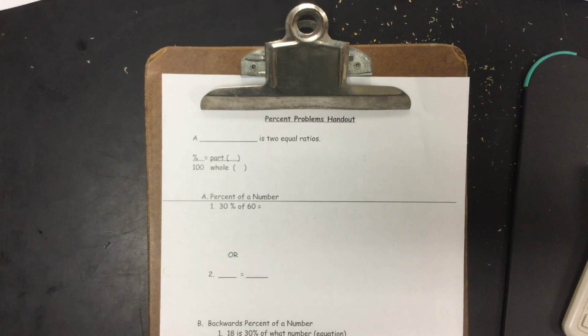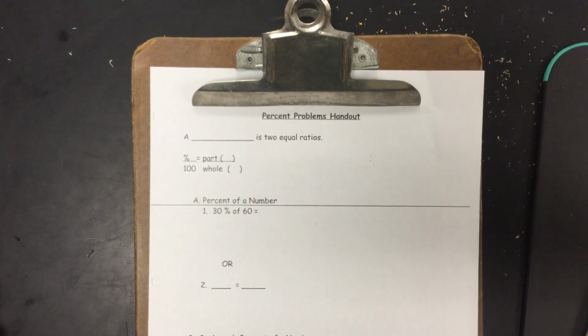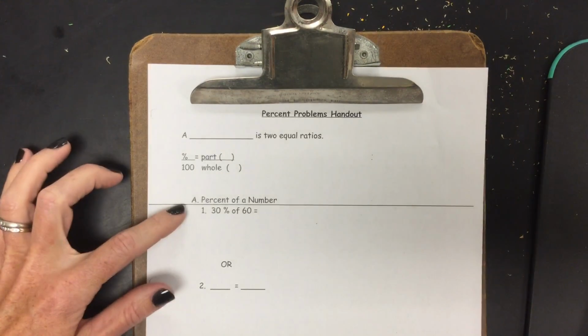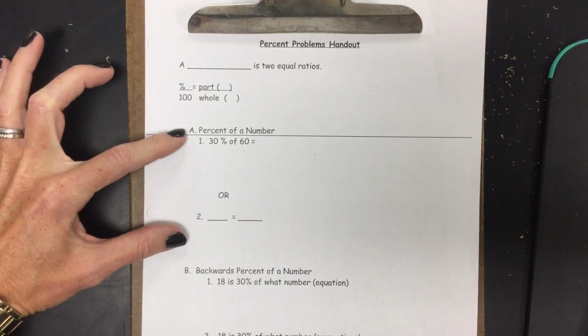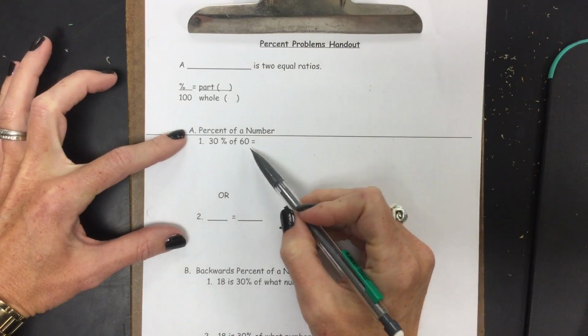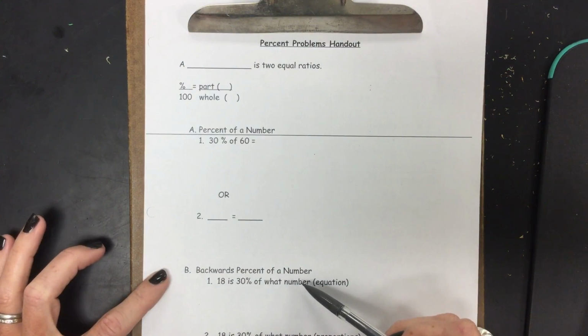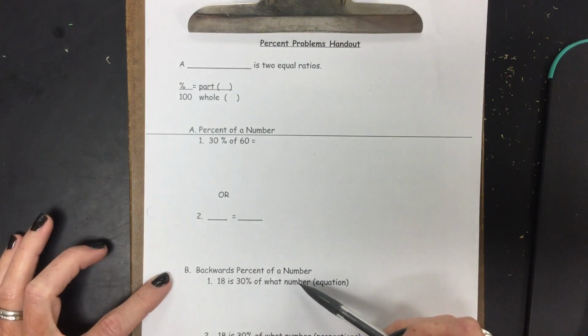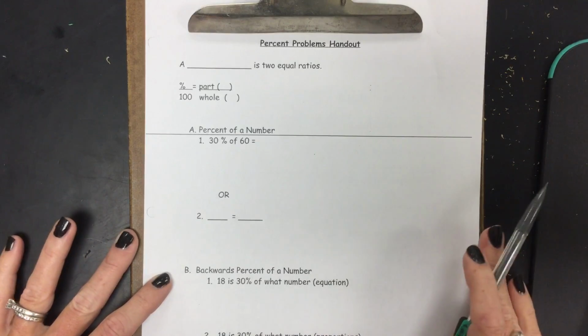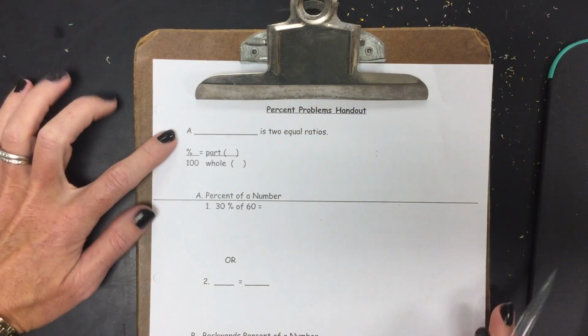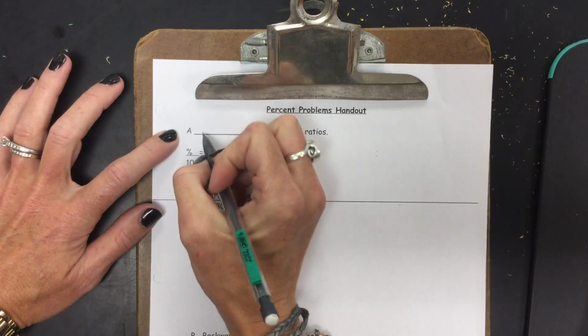Okay, guys, so today we are going to continue working with percent problems. We are going to continue finding a percent of a number. That is part A, doing the same way, and then I'm going to show you a new way. And then we're going to learn a new type of percent problem. It's kind of a backwards percent of a number that I'll explain in just a second. But the first thing I want you to know is right here, we're going to learn the word proportion.